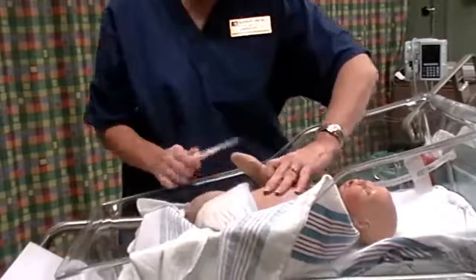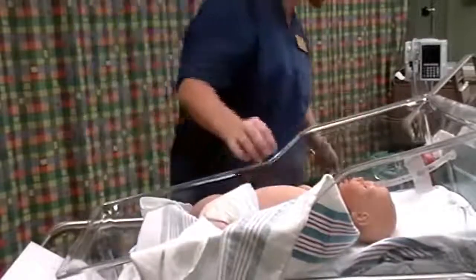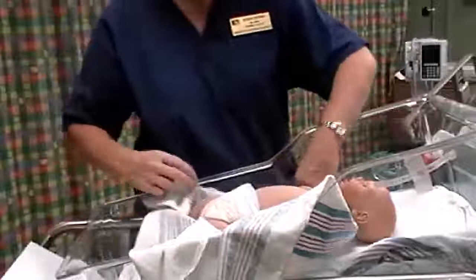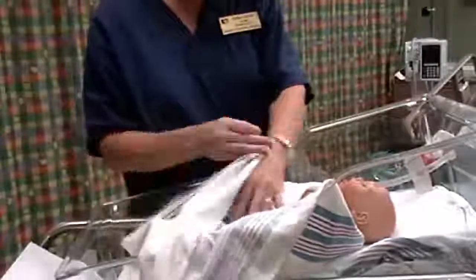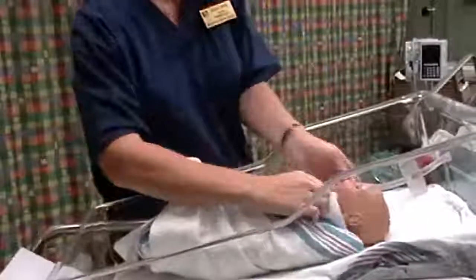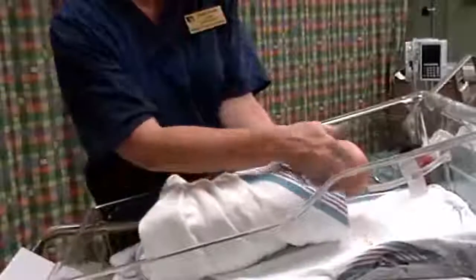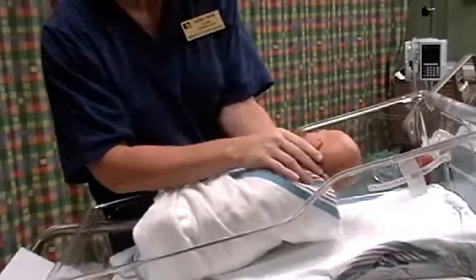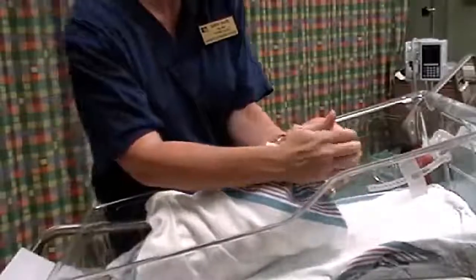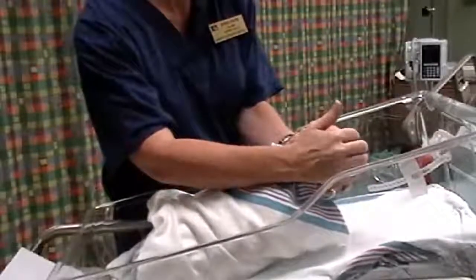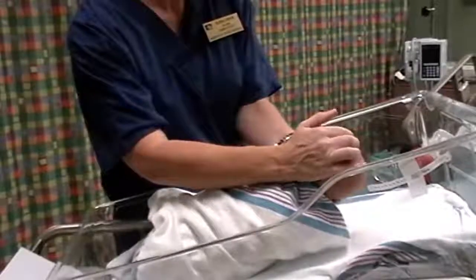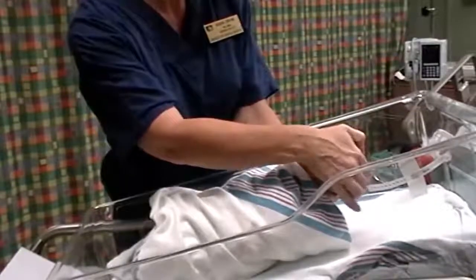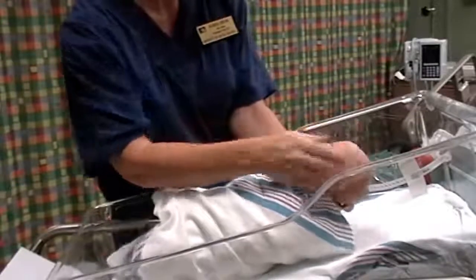Okay. Then we're going to start doing our shift assessment, our overall assessment of this baby. And I'm going to start at the head. And I'm going to look at the overall shape of this baby's head. Is it molded? Is it round? And I'm also going to palpate. So I'm going to palpate the sutures, see if they're overriding. And I'm going to palpate those fontanelles, or the soft spots, and make sure that they are soft and level.